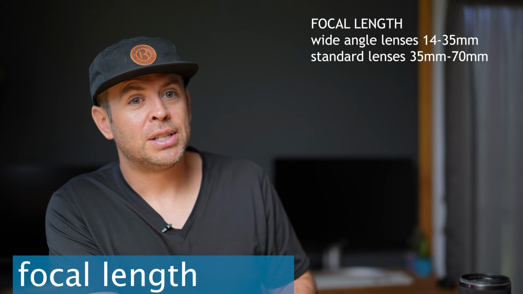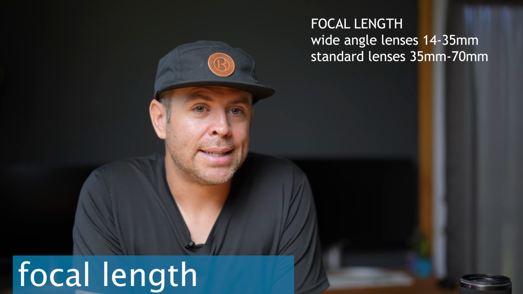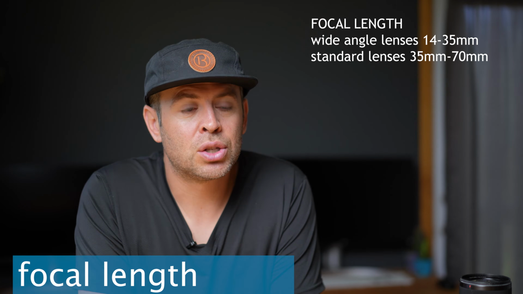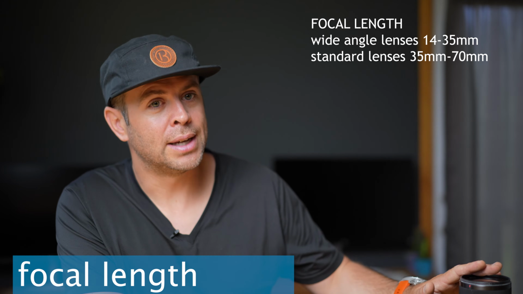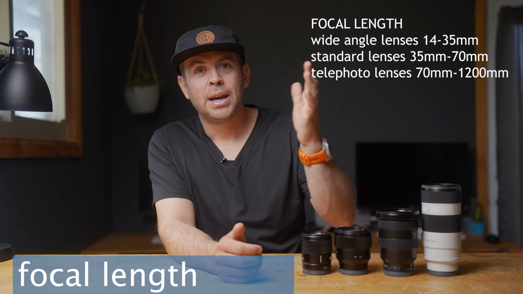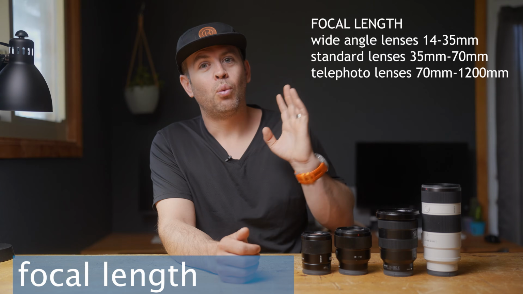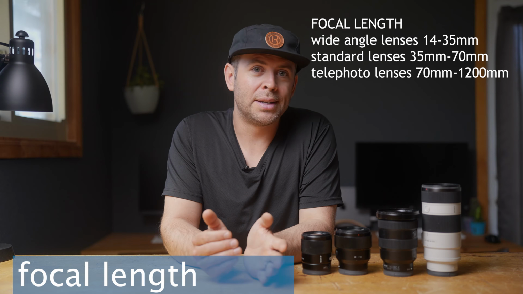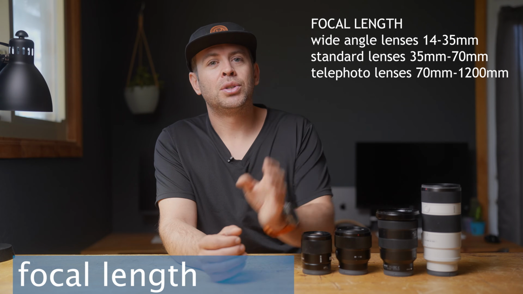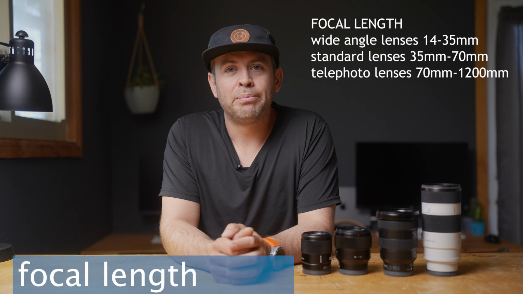Now 35 to 70 millimeter range, that's kind of the standard zone. It's versatile for everyday shooting, portraits, street photography, and striking a balance between wide angle and telephoto. And then lastly, telephoto, that's 70 millimeters and beyond. They're ideal for flattering portraits, wildlife, and sports where it's difficult to get close to your subject. Telephoto lenses also offer subject separation and background compression.